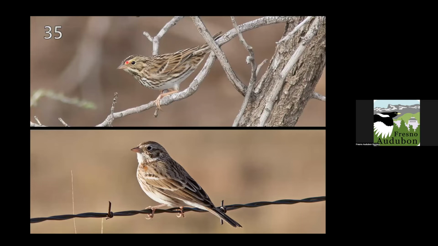Now you notice I haven't talked too much about the white and the yellow on the lores. And one reason for that, again, is because that can vary between individuals and subspecies. And so it's not something I call out. It's a nice characteristic to see, and it can help with identifying it, but I don't consider it a primary characteristic. But again, look at the eye ring comparison.